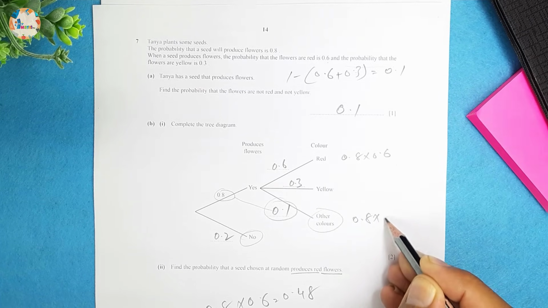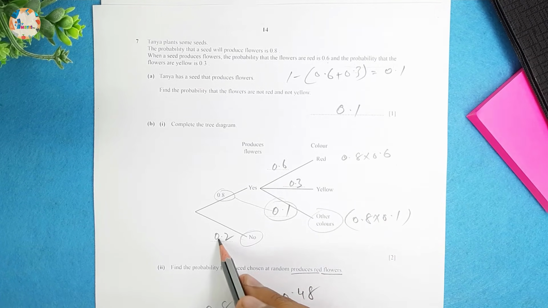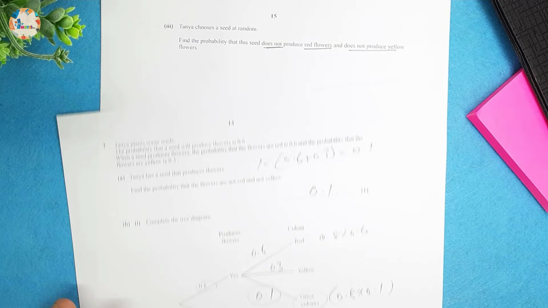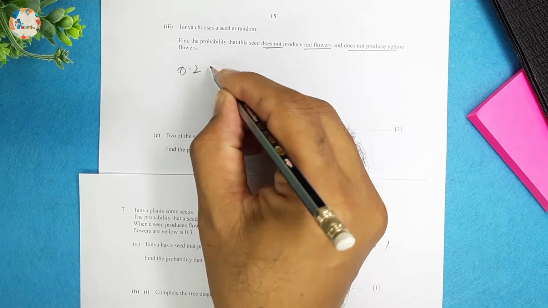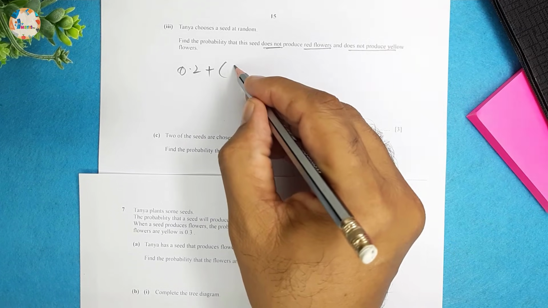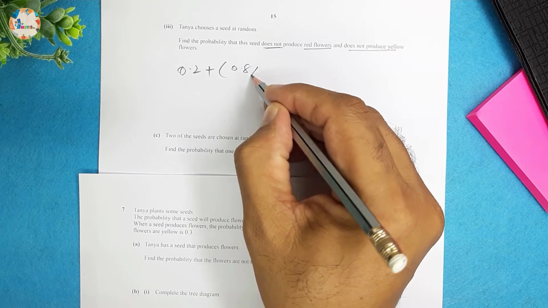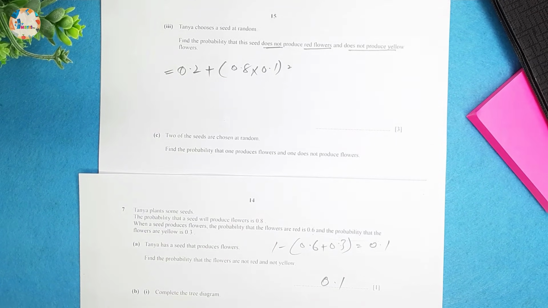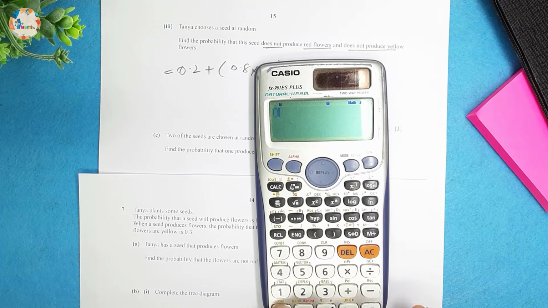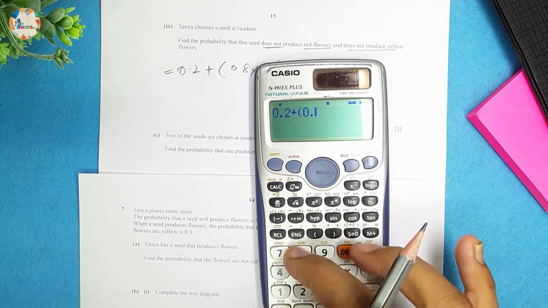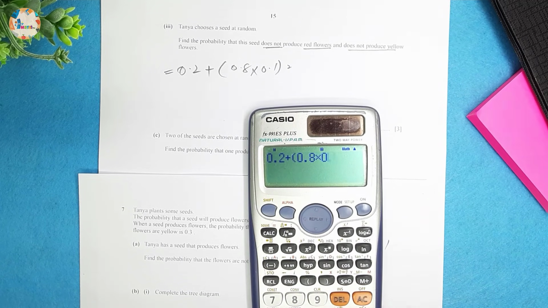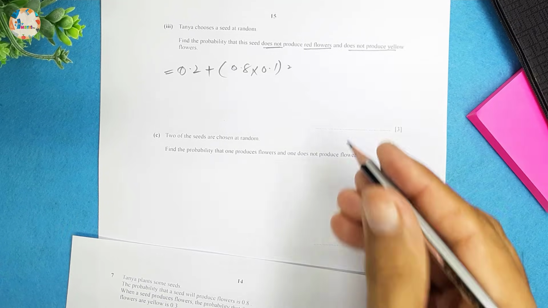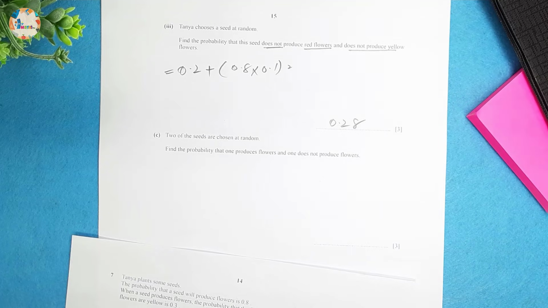So 0.8 into 0.1, this one, and we will be adding 0.2 with this one. So our answer to this one will be 0.2 plus 0.8 multiplied by 0.1, and this will be resulting to 0.28. So our answer will be 0.28 over here.